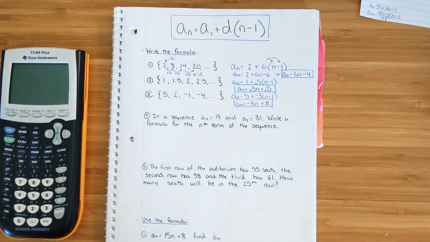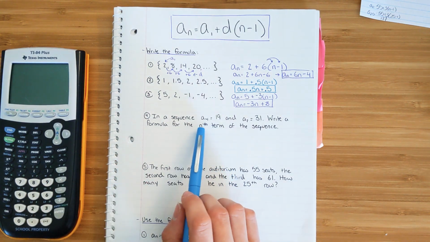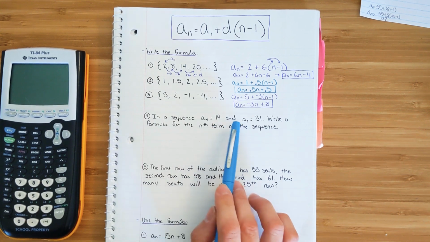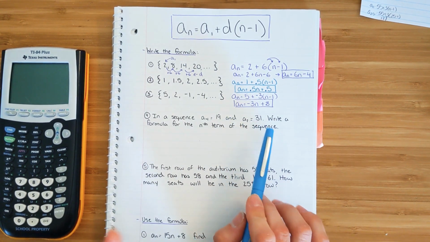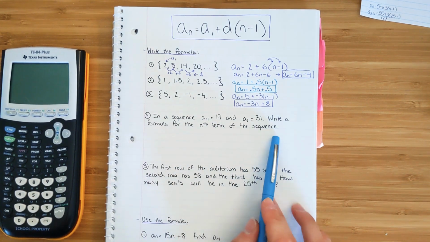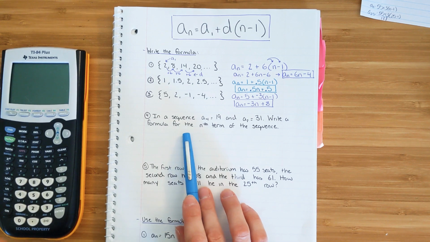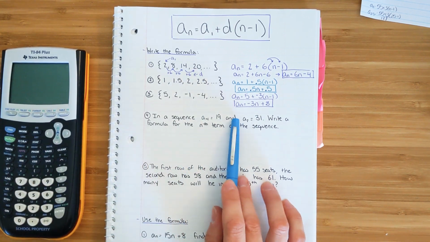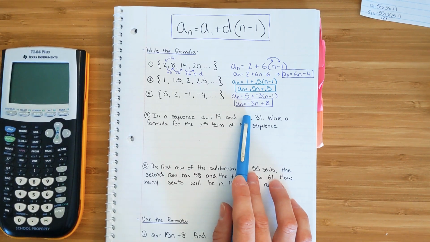Okay, then I wanted to show you guys some questions that they might throw at you that are similar but with a slight curveball to them. For example, number 4 says, in a sequence a sub 4, so the fourth term is 19, and a sub 7 is 31, so the seventh term is 31. Write a formula for the nth term of the sequence. So this wording comes up a lot. If they want a formula for the nth term of the sequence, they're just looking for one of these general formulas that would help them find any number they're looking for.